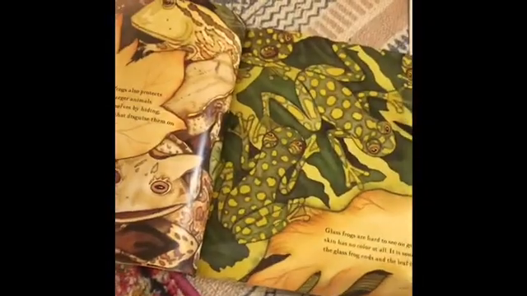We're going to get started reading just a couple pages today. Okay, turn back to the first page. Let's read the first page.